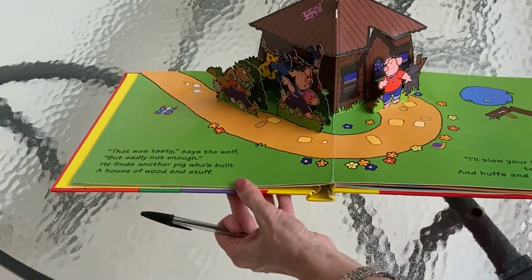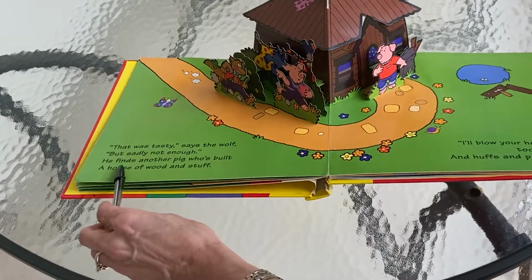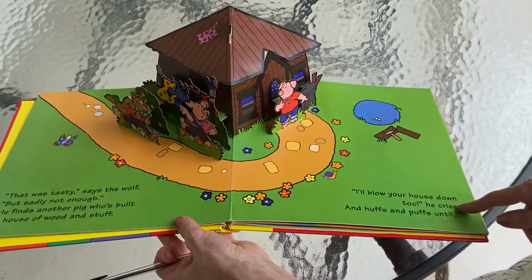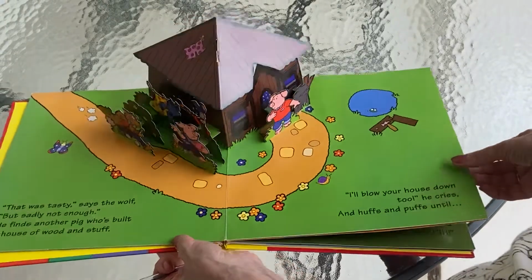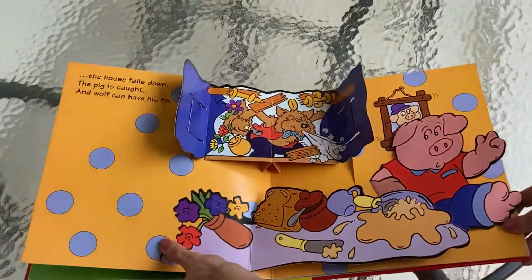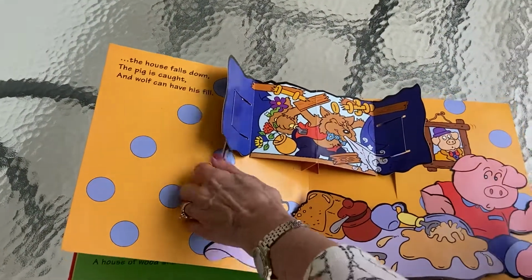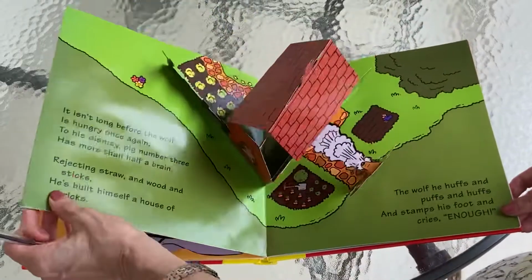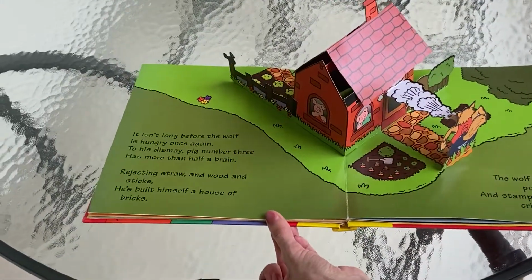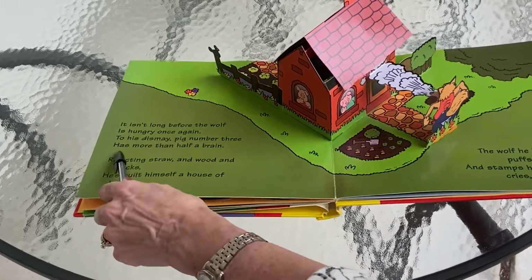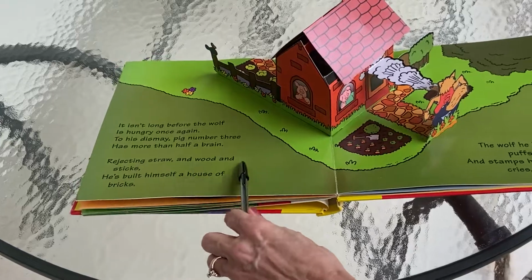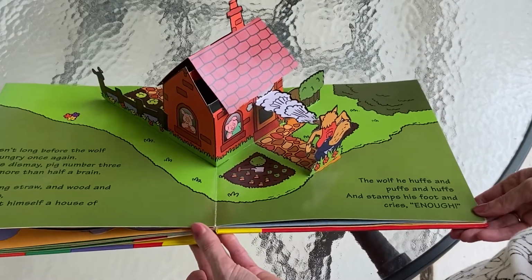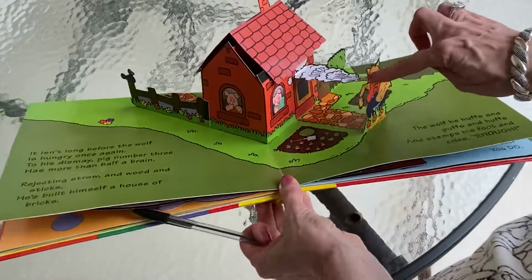That was tasty, said the wolf, but sadly not enough. He finds another pig who's built a house of wood and stuff. I'll blow your house down too, he cries and huffs and puffs until the house falls down. The pig is caught and the wolf can have his fill. It isn't long before the wolf is hungry once again. To his dismay, pig number 3 has more than half a brain. Rejecting straw and wood and sticks, he's built himself a house of bricks. The wolf, he huffs and puffs and stamps his foot and cries, enough.